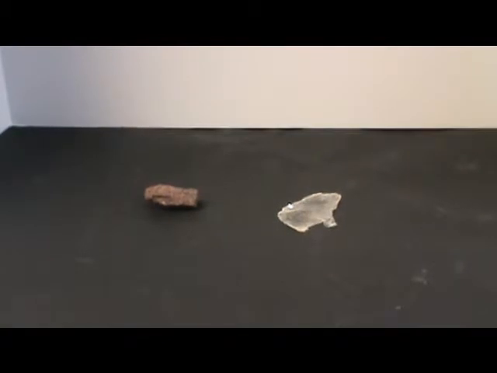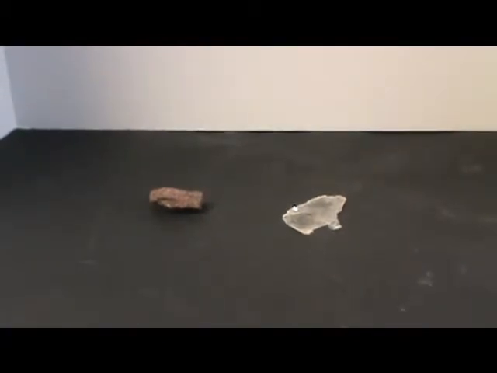Identify whether each mineral is showing fracture or cleavage, and have students record it on their observation sheets. If the mineral is showing cleavage, identify how many sets of parallel sides there are, and have students record it as well.